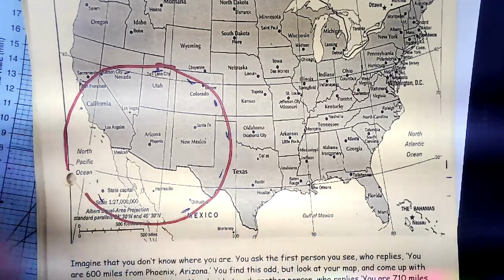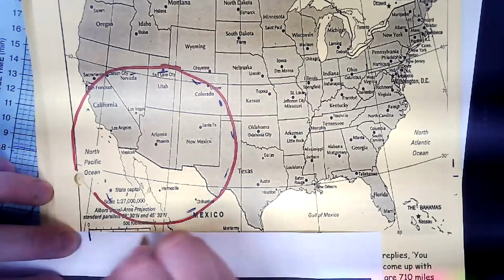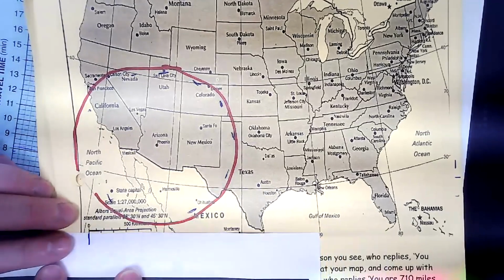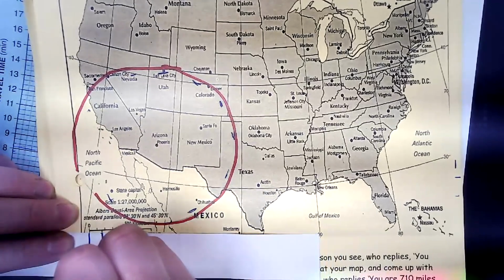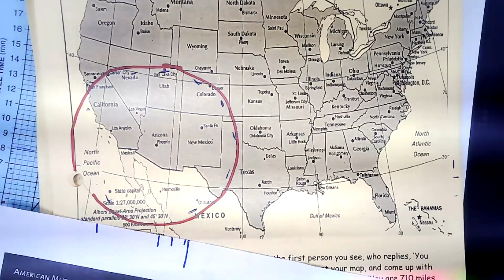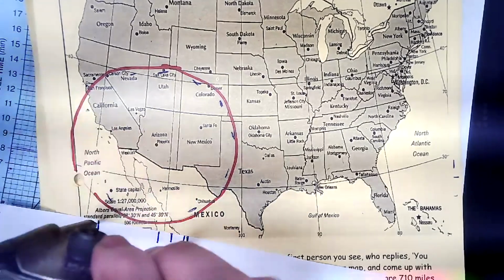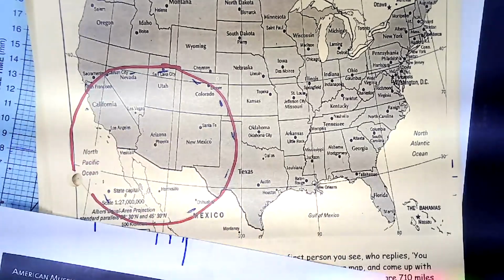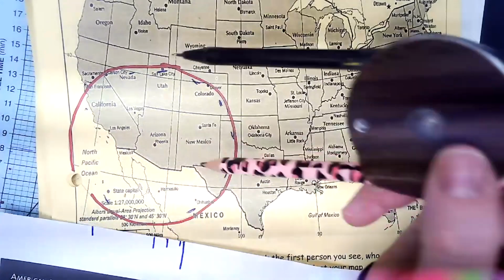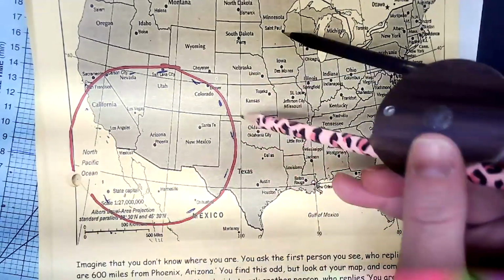710. So let's see, where was I doing this? So again, if this is 500, this is 600, this will be 700. We're going a little bit further out. So here's 710 miles right there. And I need to find St. Paul, which is its own problem. St. Paul, Minnesota, there we go.